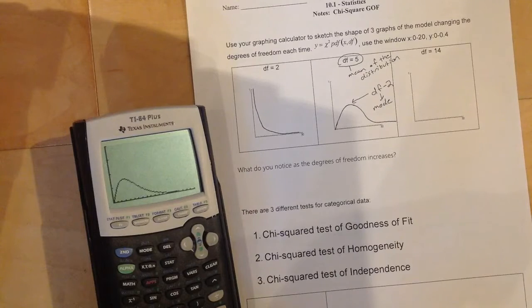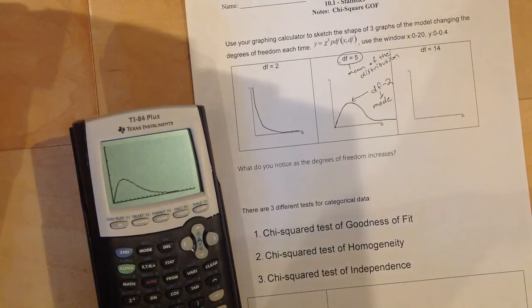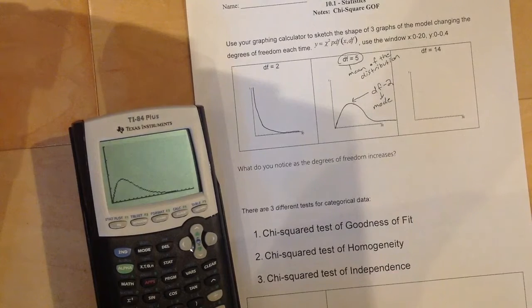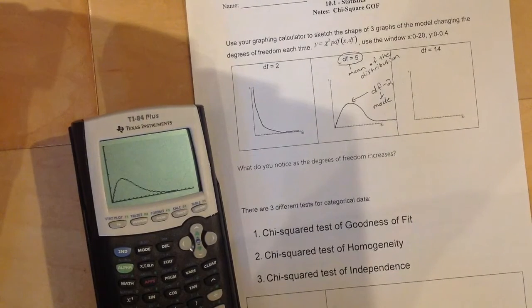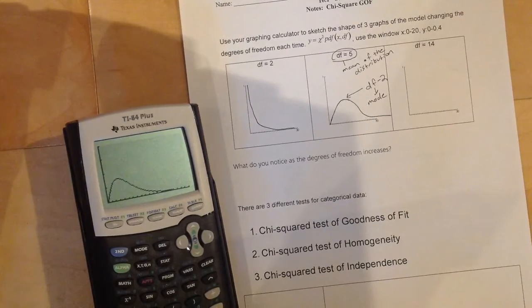Actually, the rolling die example is going to have 5 degrees of freedom, and we'll see why in a second. But that would say that you would expect most of your chi-squared statistics to be around 3 when you're doing something like a die.